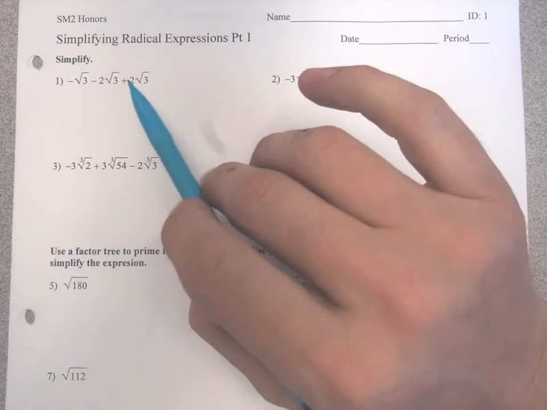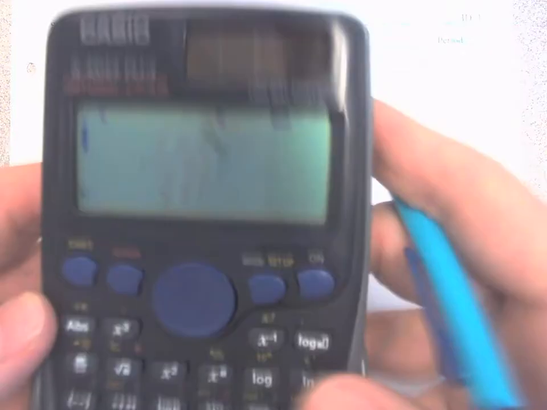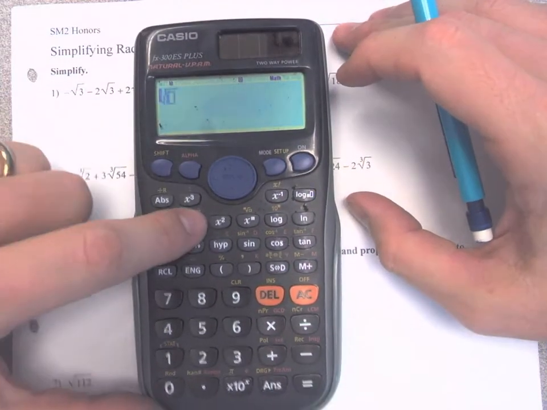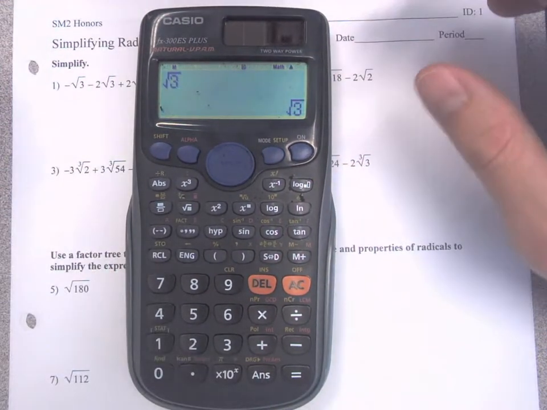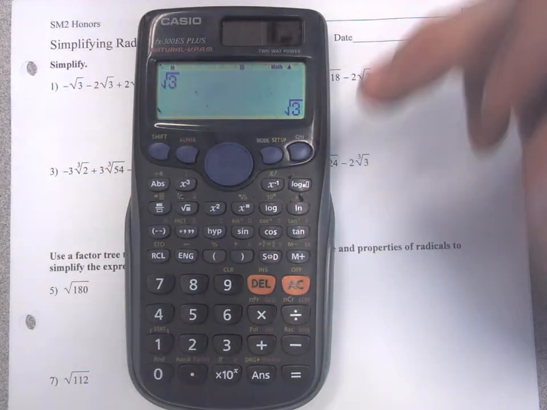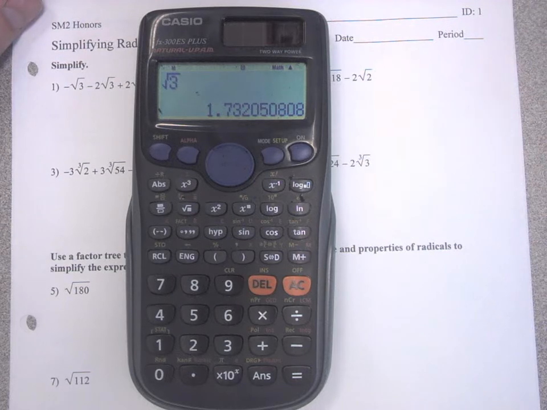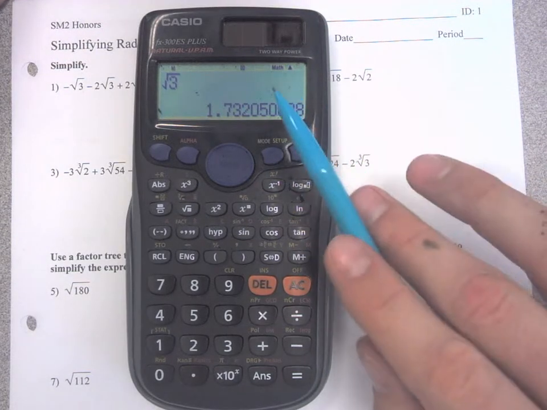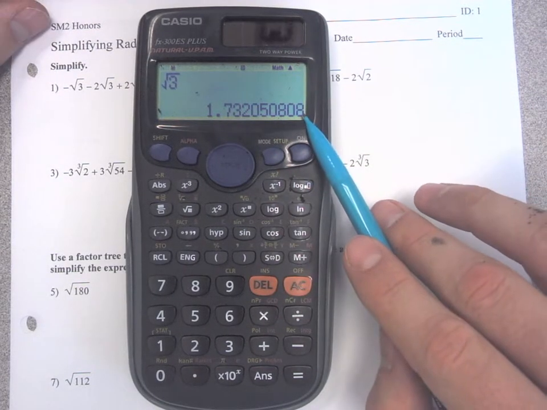So for this, let's take for example the square root of 3. If you grab your calculator and find the square root button and do the square root of 3, it just gives you the square root of 3. So you're like, well, I want a decimal approximation. So you use this key right here, and it changes it to a decimal. But this is actually not 100% accurate.